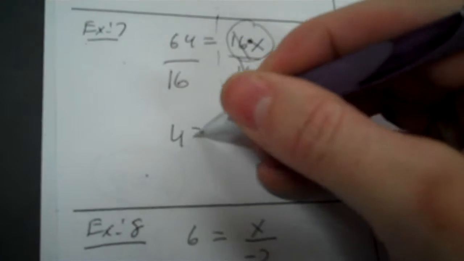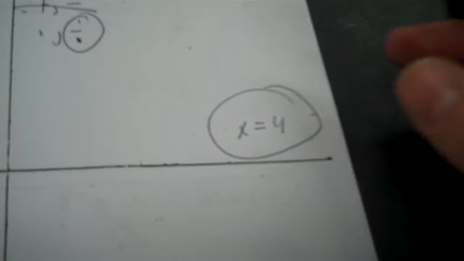Okay, so 64 divided by 16 is 4. So 4 equals x. And it doesn't matter the order you write it. You can write 4 equals x or x equals 4. The order you write your answer is not important.